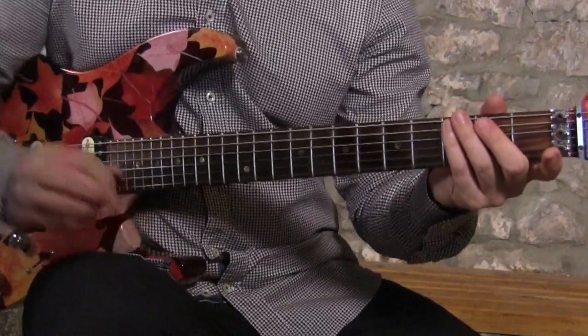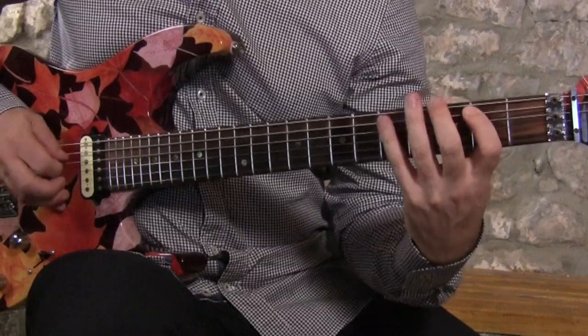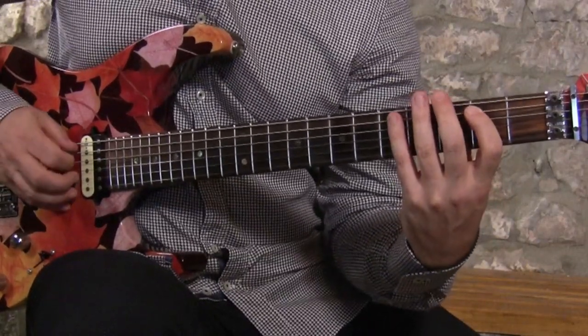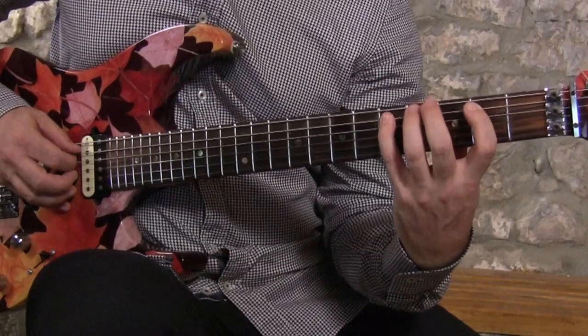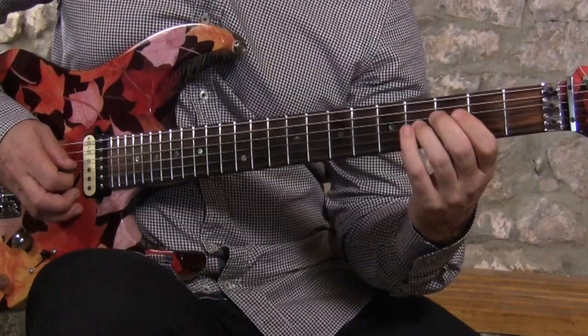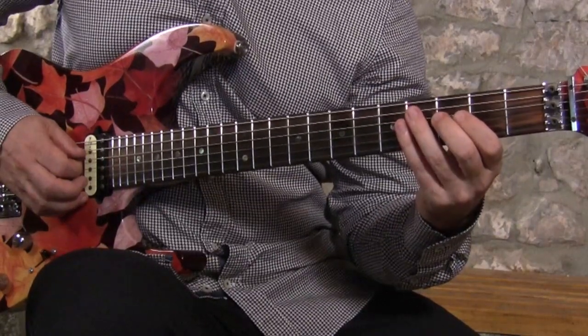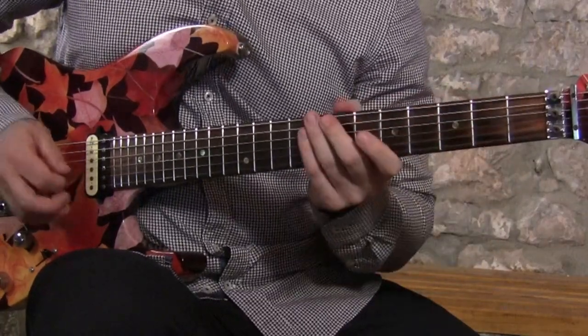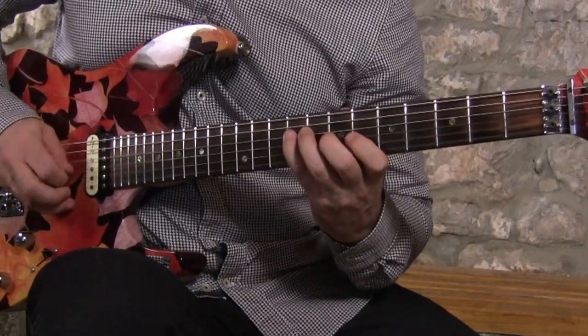And same deal with diminished. That's B, D, F. First inversion, start from the D, and then play the remaining notes. And then second inversion, start from the F, and play the remaining notes. And you can play that other places, of course.